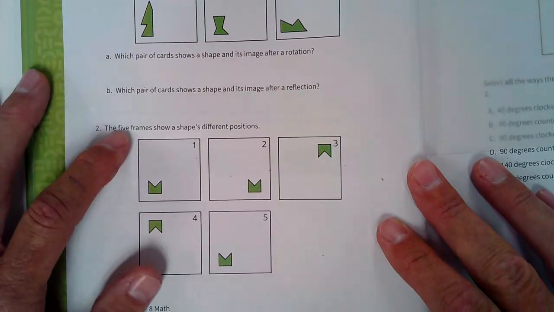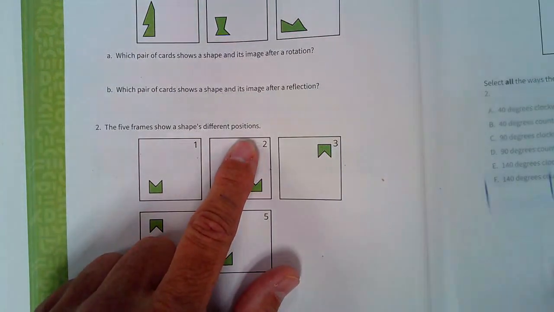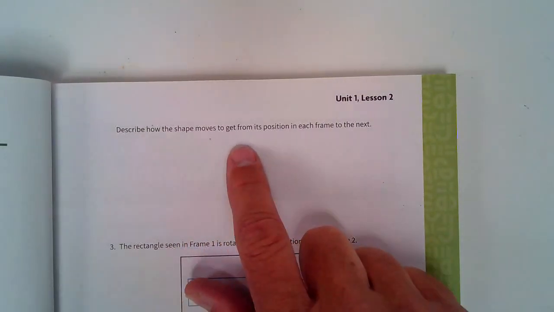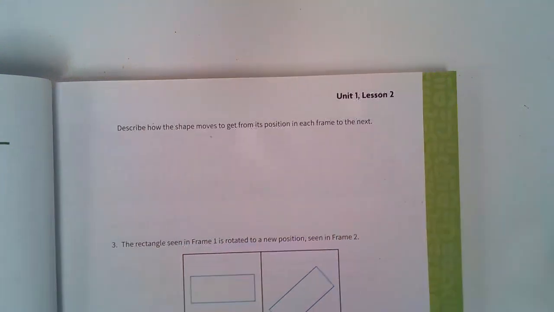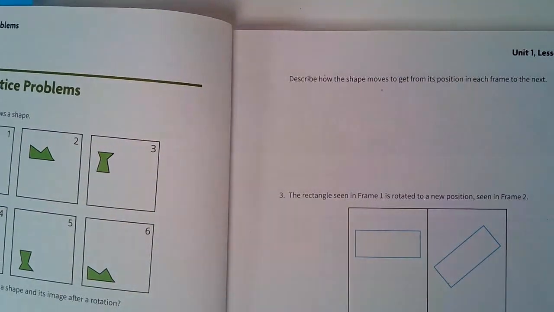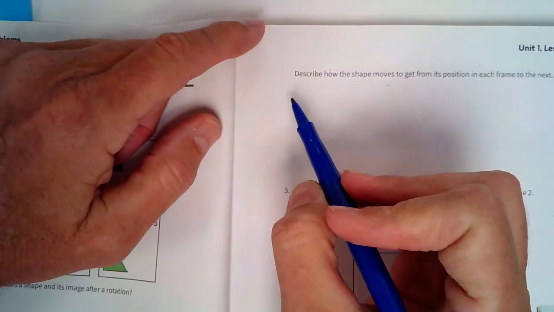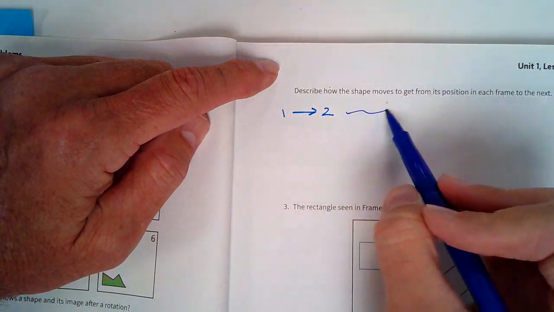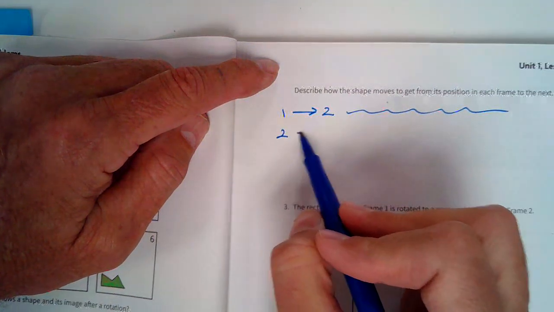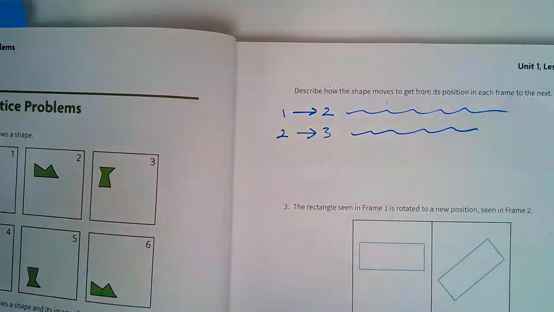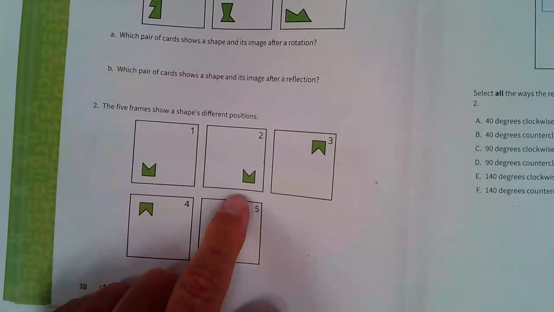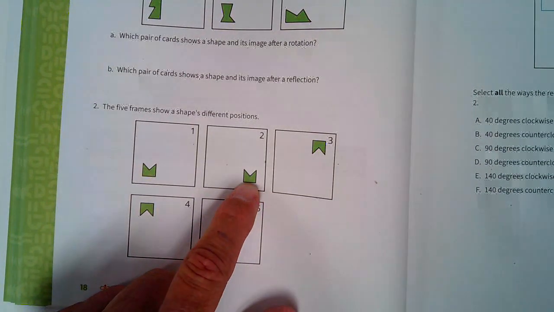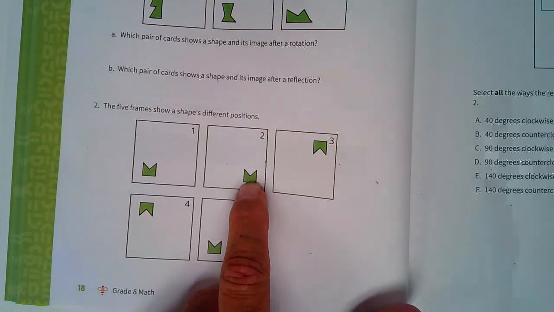Down to the bottom, the 5 frames show a shape's different positions. And at the top of page 19, it says describe how the shape moves to get from its position in each frame. So the way I would do this, just so it's kind of clear, is from frame 1, I'll just draw a little arrow to 2 and then write my description. And then from 2, I'll draw a little arrow to 3 and write my description. So I'm looking to see if they're just translated, slid somewhere, or if they've been rotated clockwise or counterclockwise.